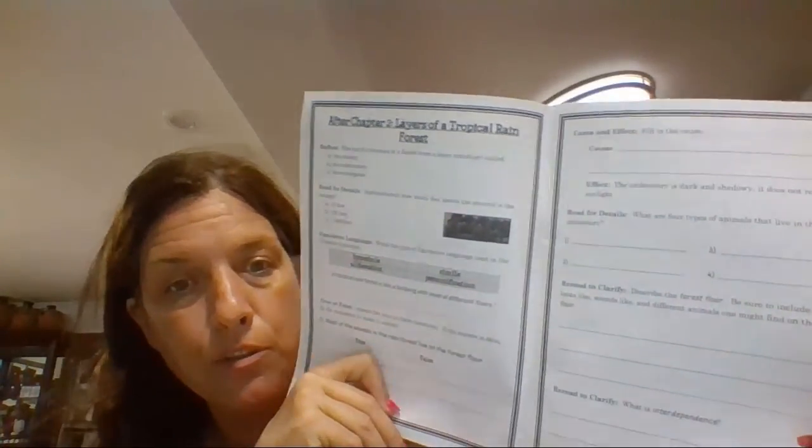I want you to find this. This is in your green folder. And you're going to do the Layers of a Tropical Rainforest page. It's got questions that you will find out in that chapter. You can use your book to help you find the answers, okay? And see if we can get that filled out.